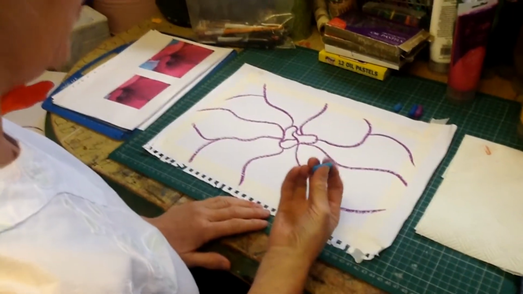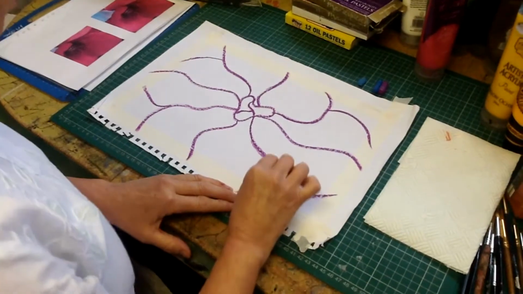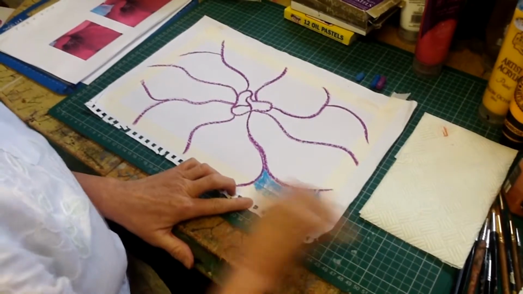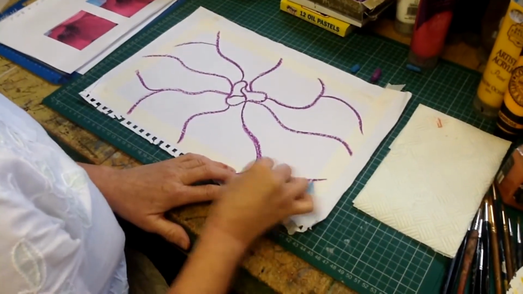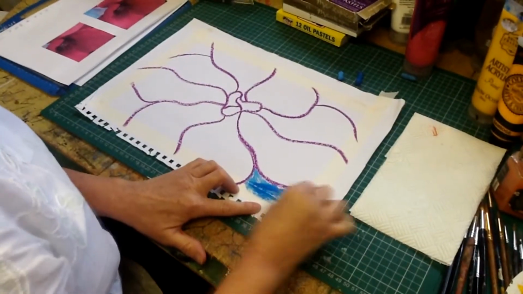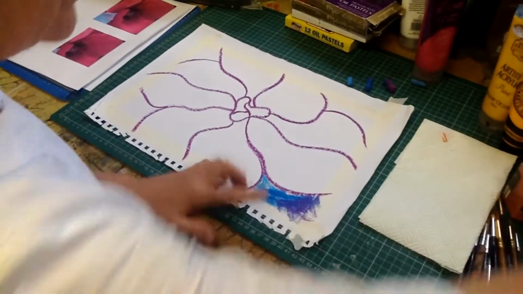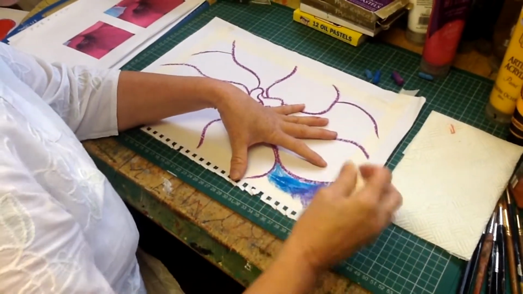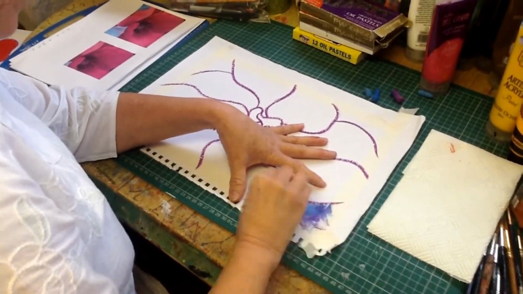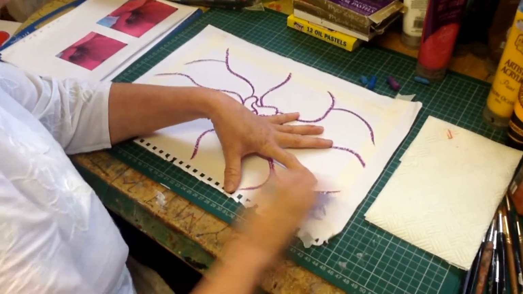So then I took a light blue and a dark blue, and I coloured the four corners for the background. So I coloured it in light blue first, then a darker blue in the middle, and then back to my purple, which I've used for my lines, and then I take a little cotton wool ball or tissue and blend it in, so it gives this nice blended effect.